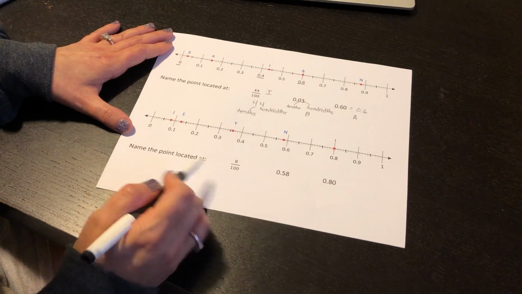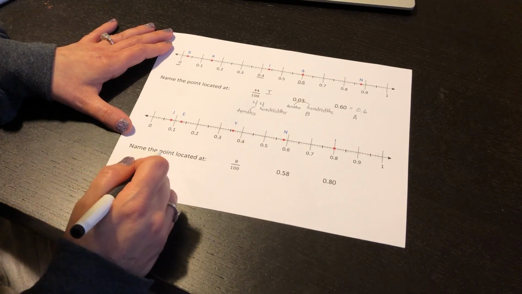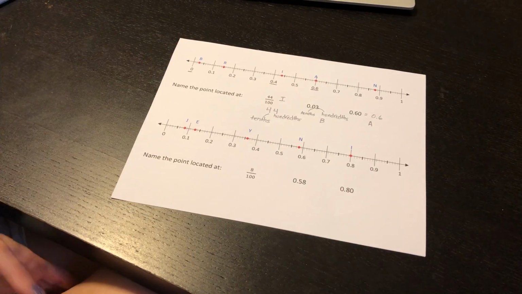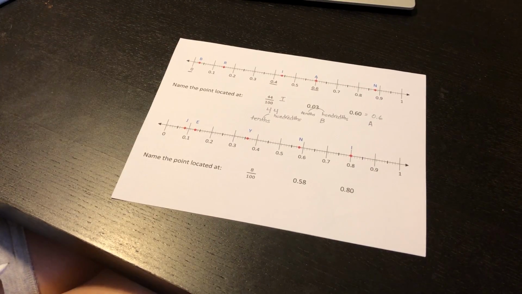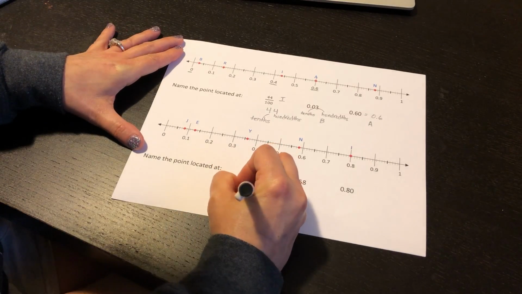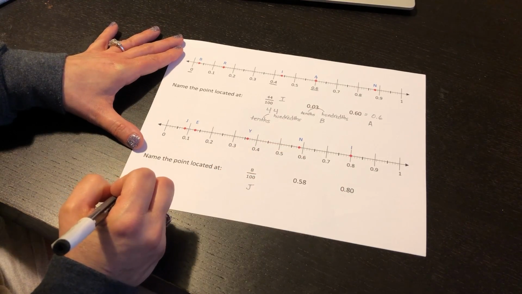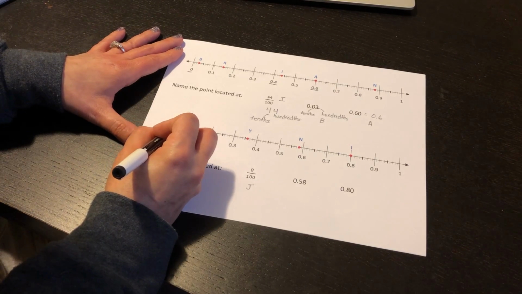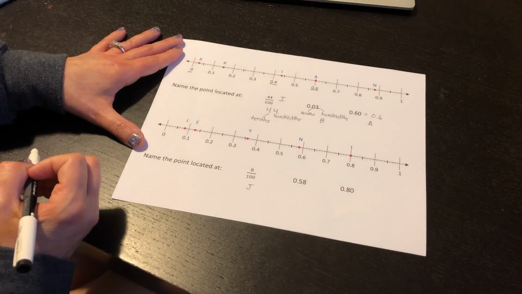Next, we'll try it one more time. It says name the point located at 8 hundredths. I want to see if you can find the point and name it in your head. I'll give you a second. If you said it was point J, you're correct. 8 out of 100 is a really small amount. So this is 5 hundredths, 6 hundredths, 7 hundredths, 8 hundredths.